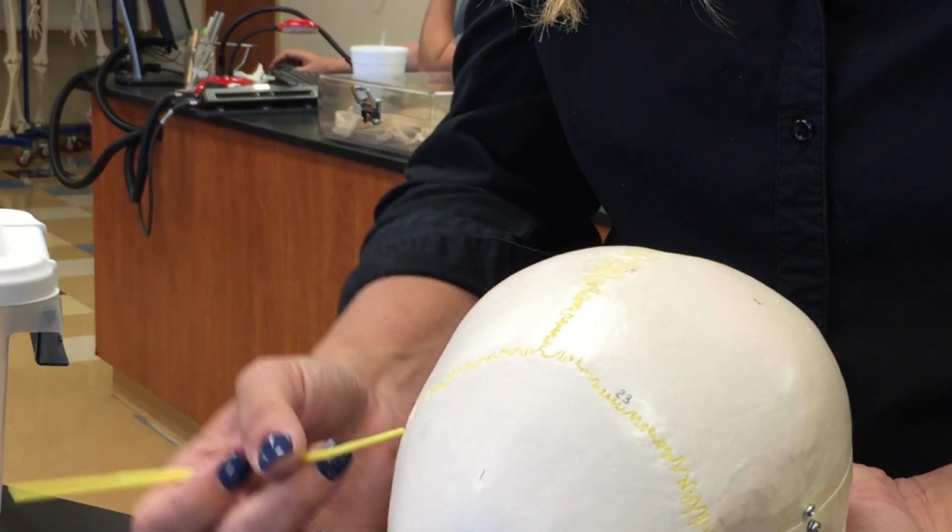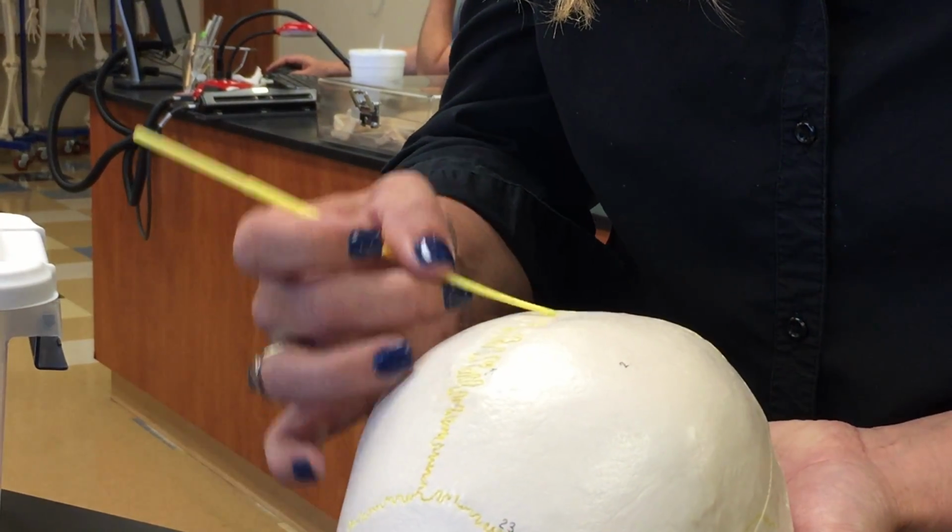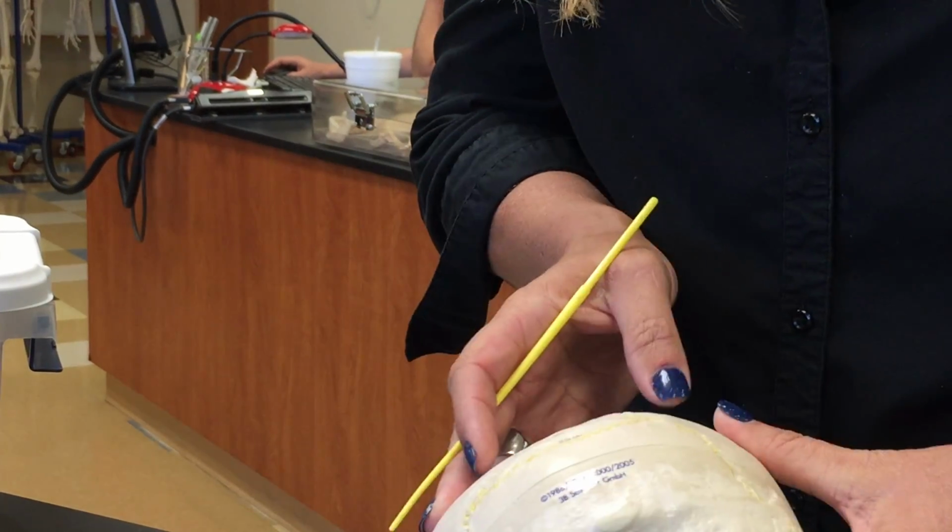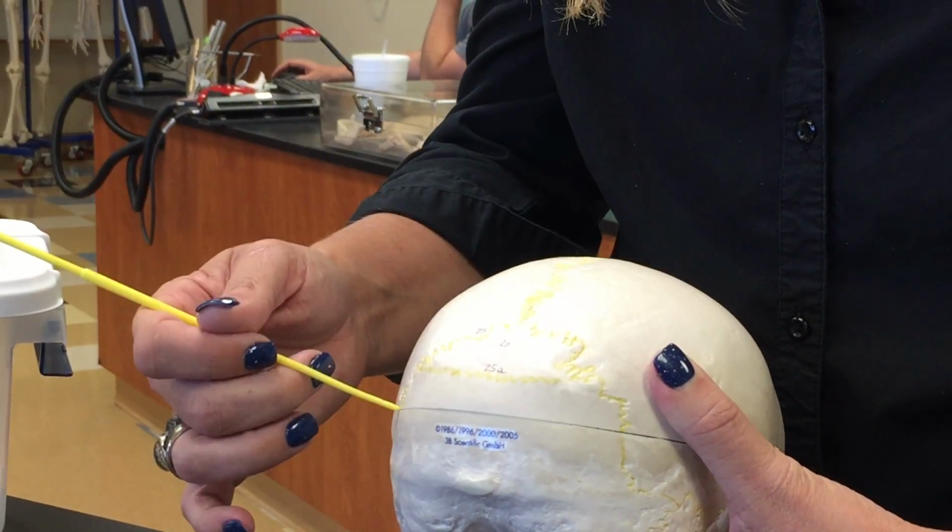We've got the coronal suture. We've got the sagittal suture between the two parietal bones. We've got the occipital bone and the lambdoidal suture.